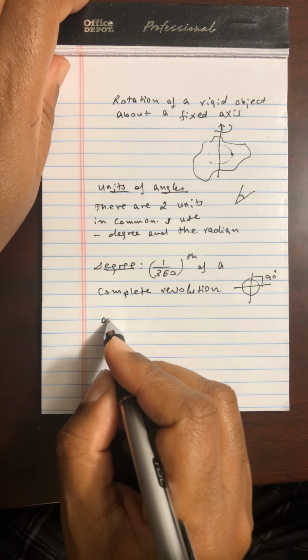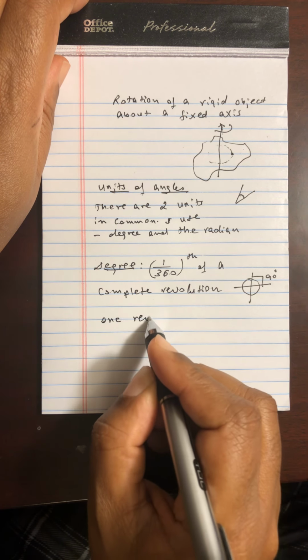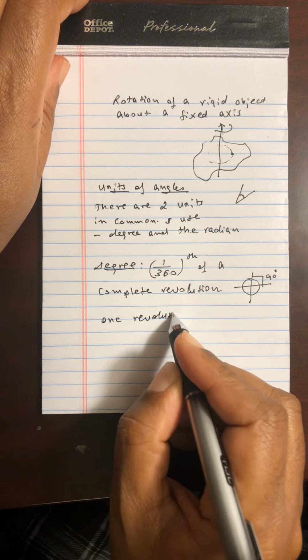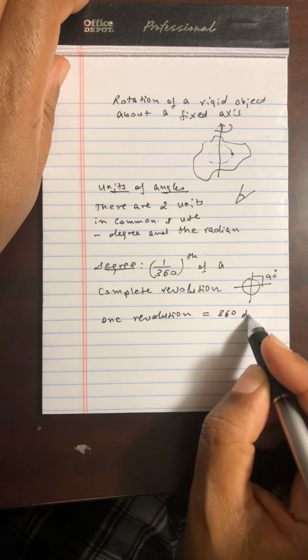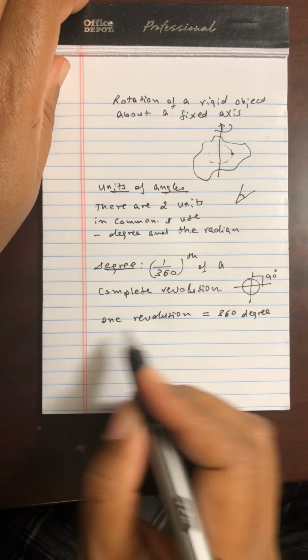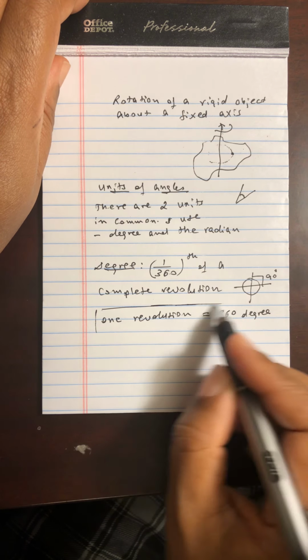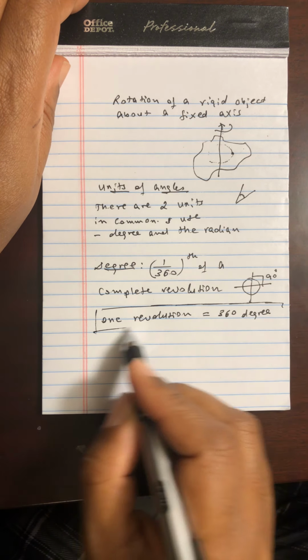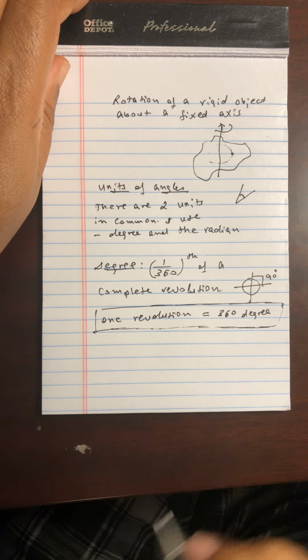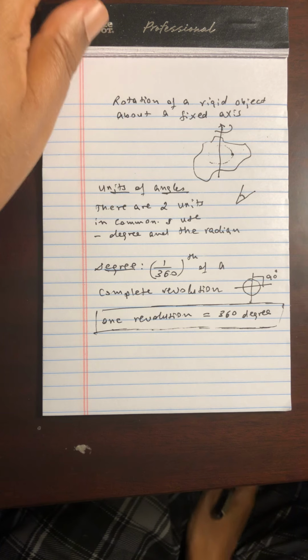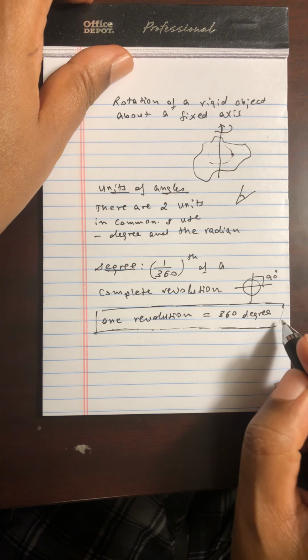So one revolution is equal to 360 degrees. That's how a degree is defined. It's 1/360th of a complete revolution, which means one revolution is equal to 360 degrees.